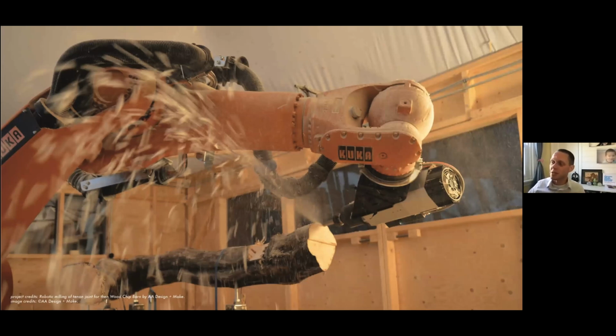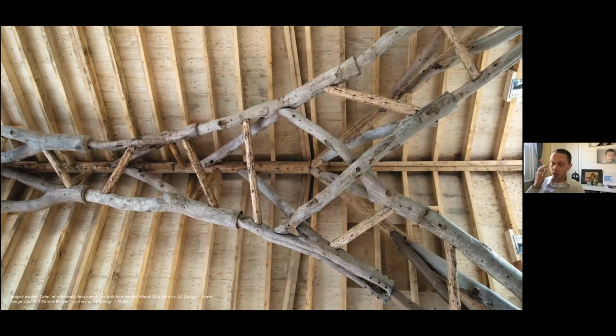This is a really interesting project by the Architectural Association's Design Make program, where they 3D scanned tree forks, trees in the forest that have a Y fork in them, and created a catalog of all of these. Then they only cut down the precise trees that they had input into their design. They went through all of the trees in the forest and said, we want this. They cut those down, and then built unique joints with robotics and computation as a means of putting together this really intricate roof structure.